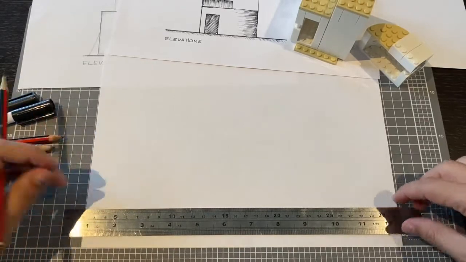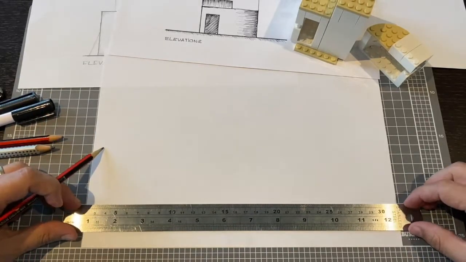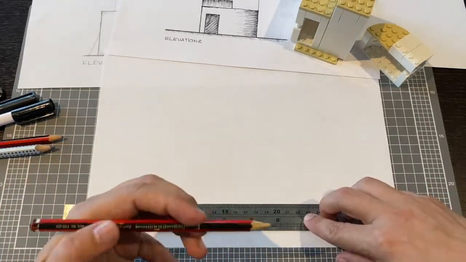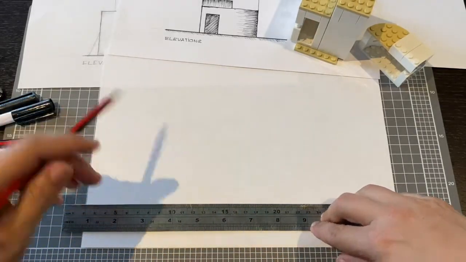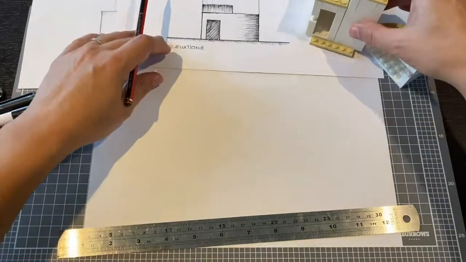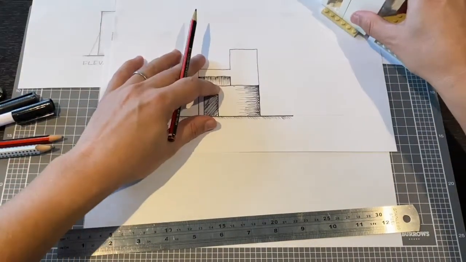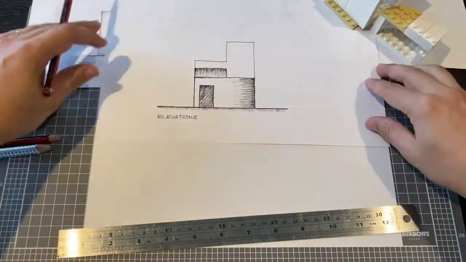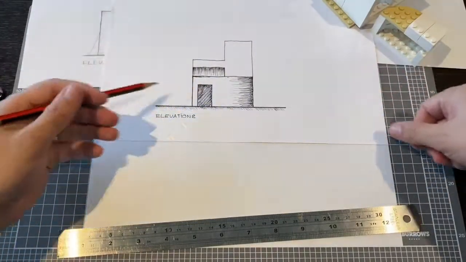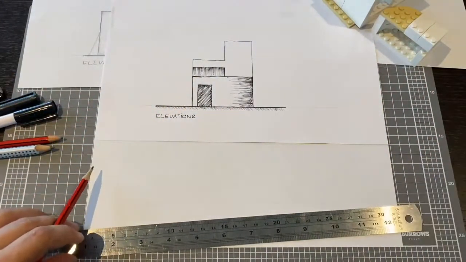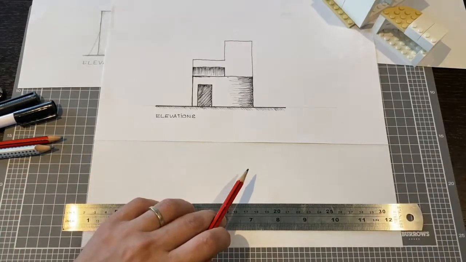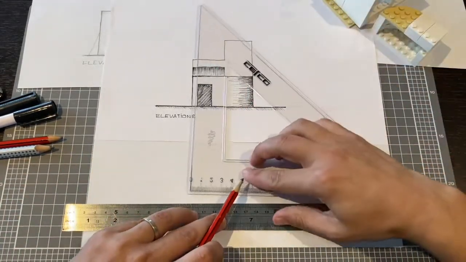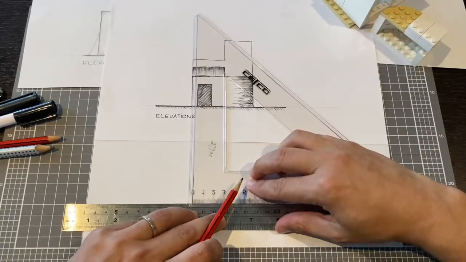So I'm going to use this marker, and I'm going to use again the hardest pencil I have just for construction lines, basically. So this is my line, and you can actually stick the paper to the table, and if you stick it to the table you can just again get perpendicular lines from here, and that will basically be your construction drawings.